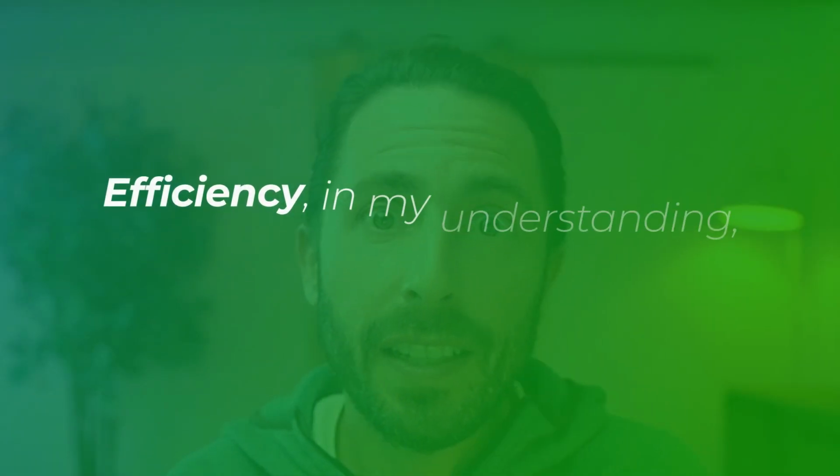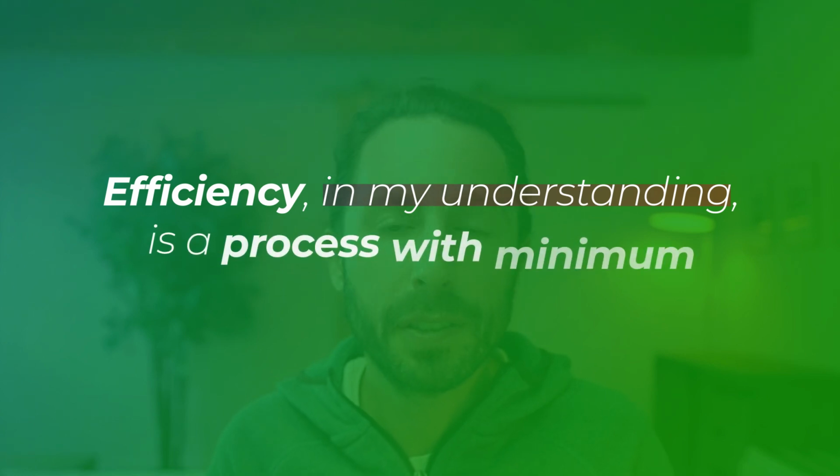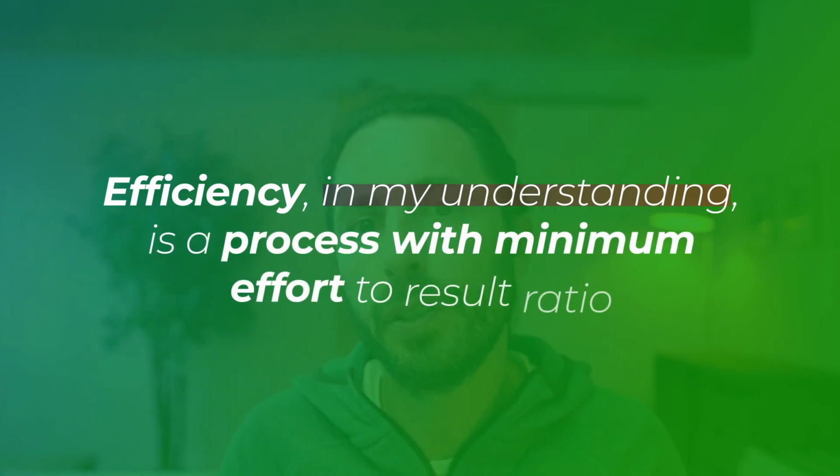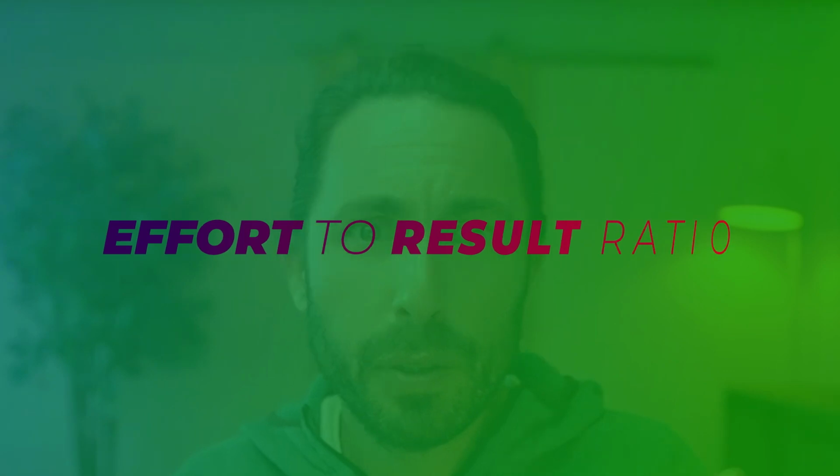To start off our conversation, let's first think about the word efficiency. Efficiency, in my understanding, is a process with a minimum effort to result ratio. So let's think about it for a second. In an efficient process, you put in very little effort to obtain very significant results. In an inefficient process, you spend a ton of effort, typically, not necessarily time, but a ton of effort for those same results. The key thing is the effort to result ratio.